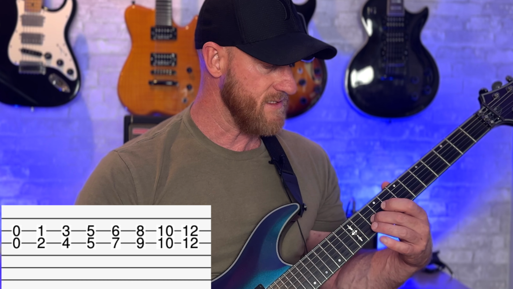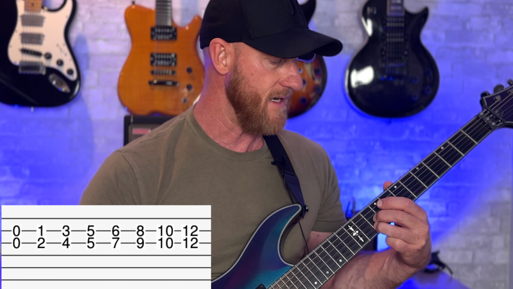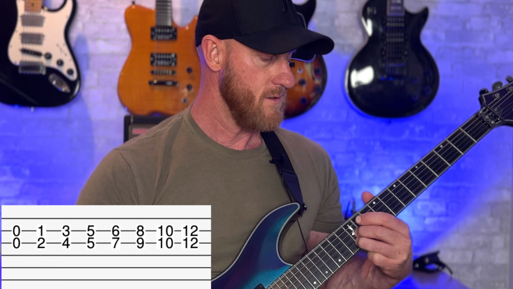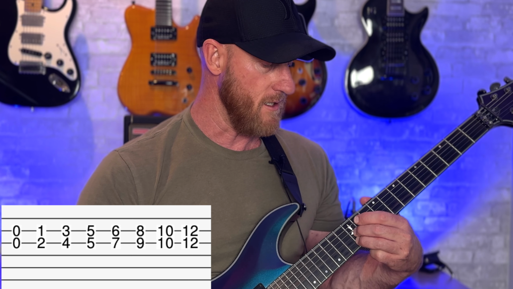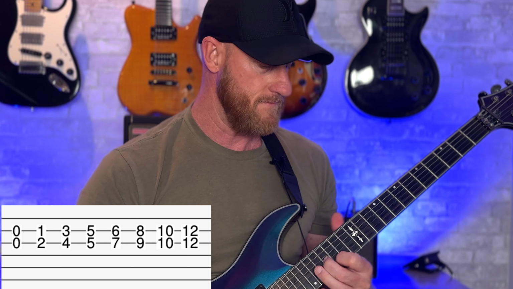Second finger guides up to the 10th fret, stack them both on 10th fret. This is F and A. Go up 2 frets, G and B, where we started. And you can go up again more. I mean, you can keep going if you want.